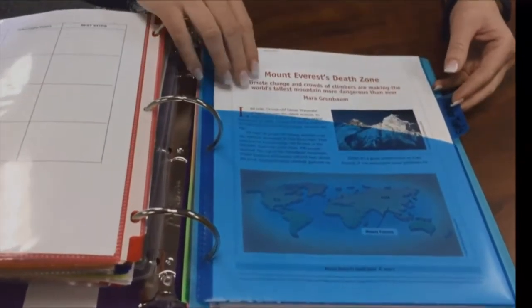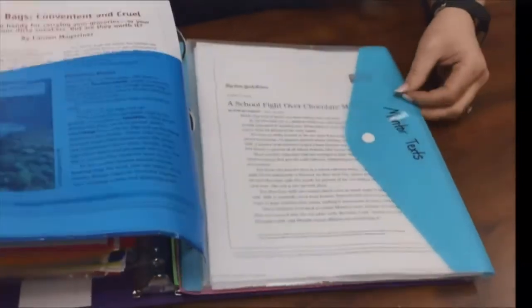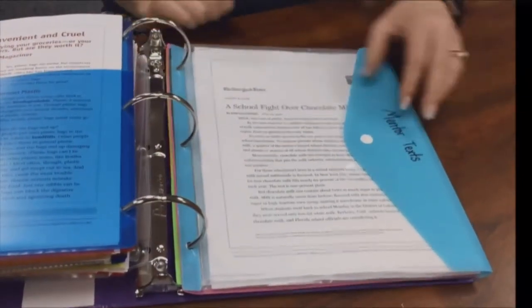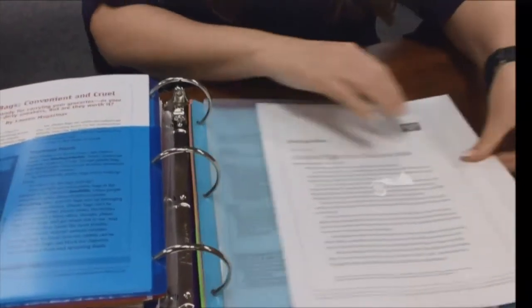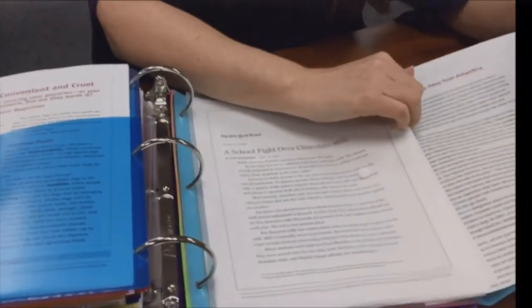Mentor text. These are also specific to the unit that I'm currently working on. And then some more of them back here in the back that I can pull out and share. And this is what we've been using.